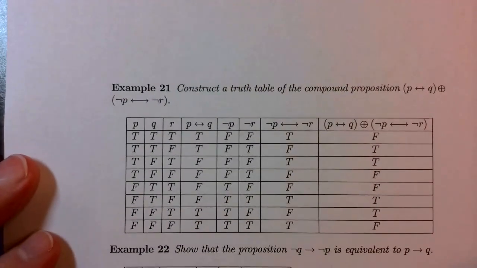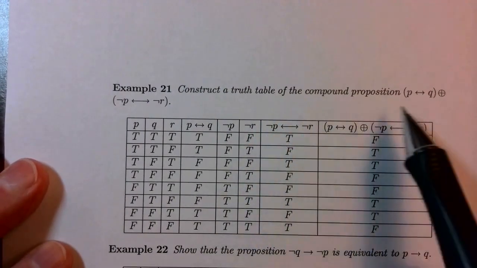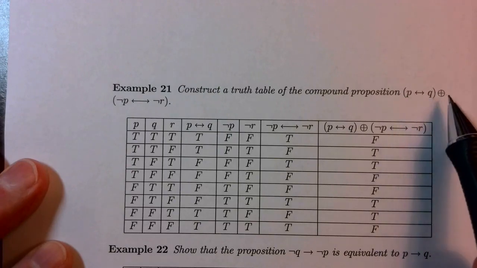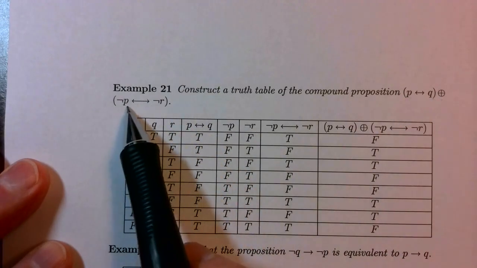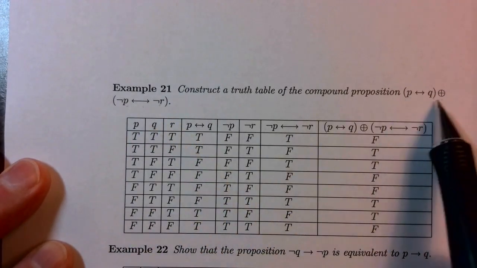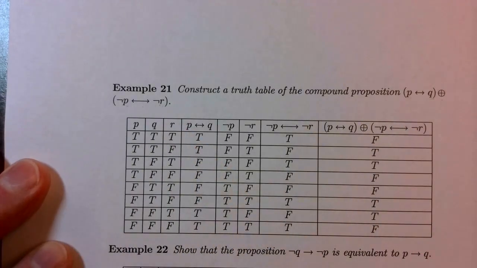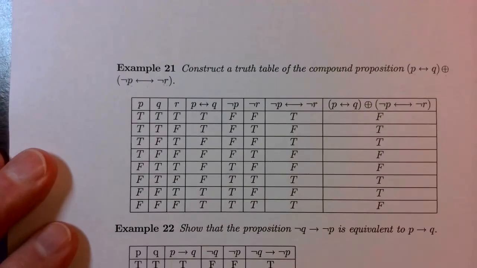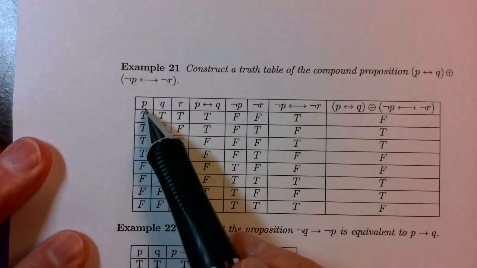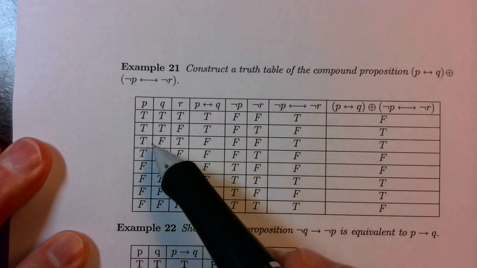Example: construct the truth table of the compound proposition (P if and only if Q) XOR (not P if and only if not R). First, we count how many variables we have. 1, 2, 3. P, Q, and R. 3 variables. So we start with writing 3 columns for P, Q, and R, one for each.